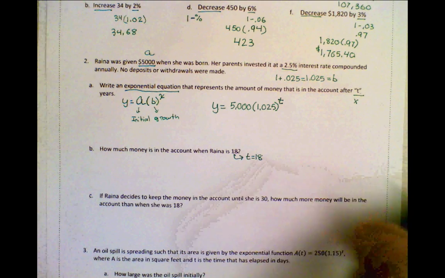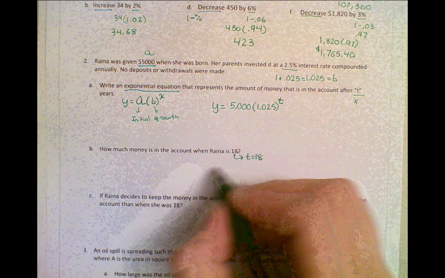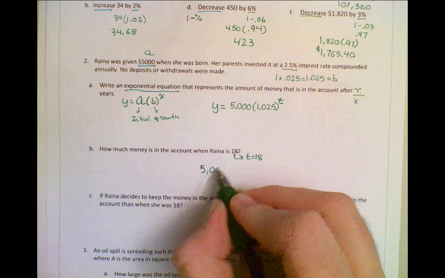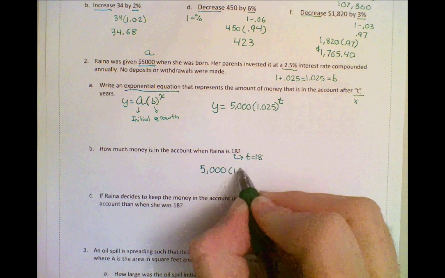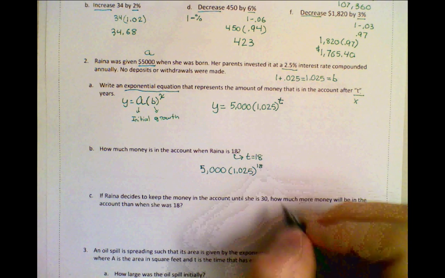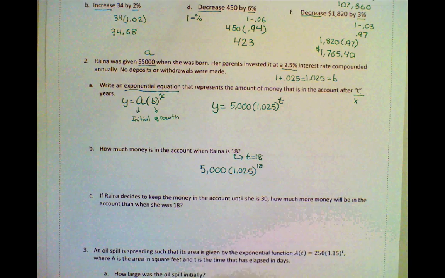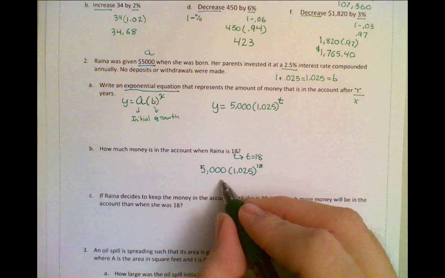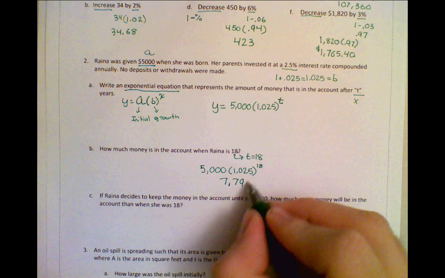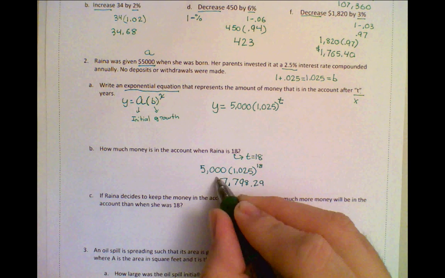Okay. So what we need to do is 5,000 times 1.025 raised to the 18th. Now if you put that into your calculator, you'll end up getting $7,798.29. Okay.